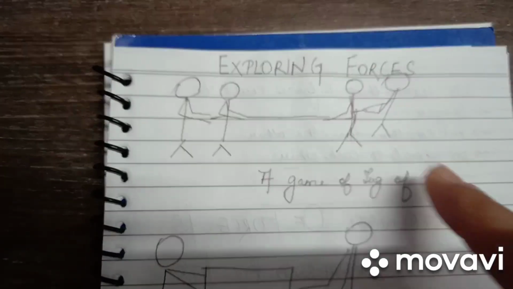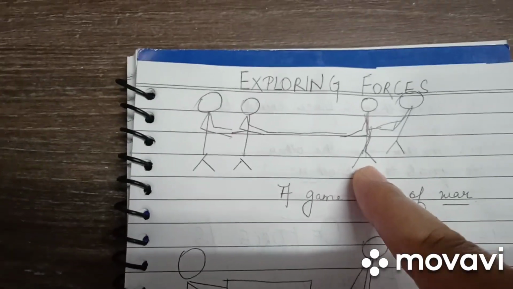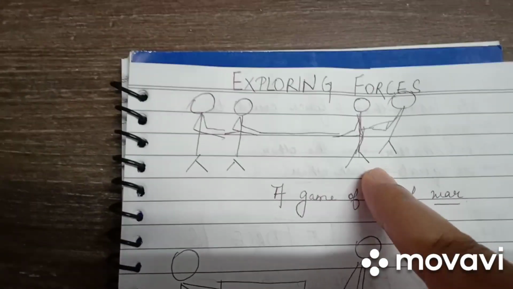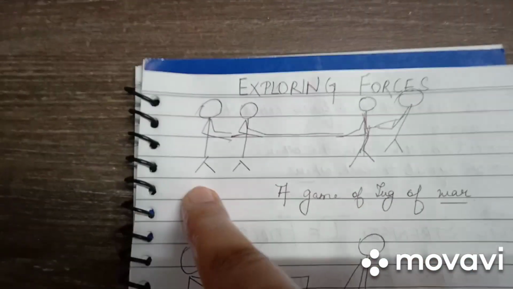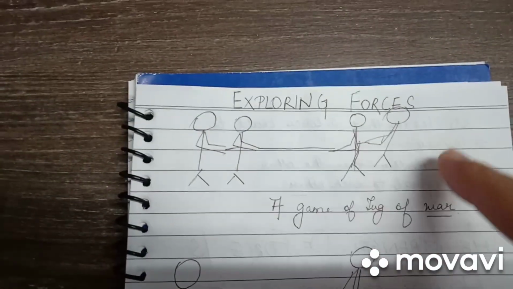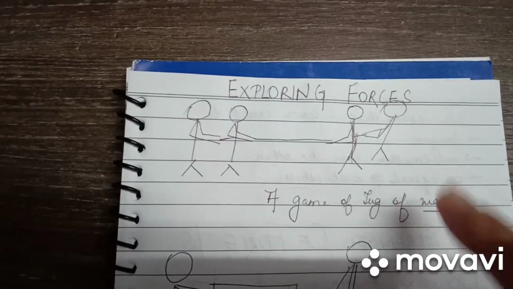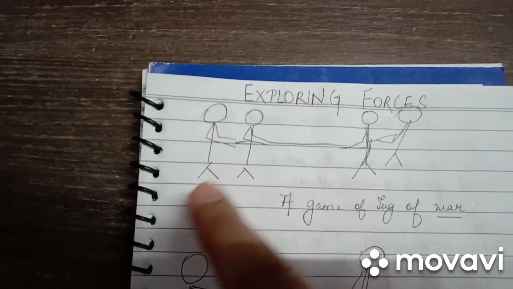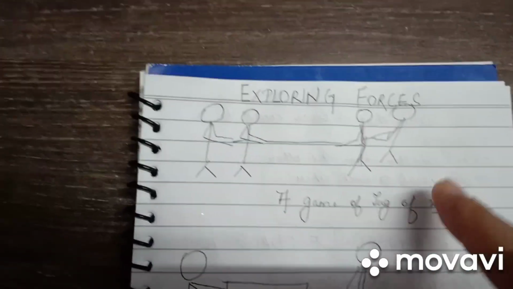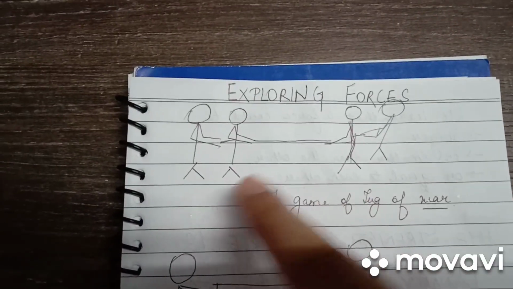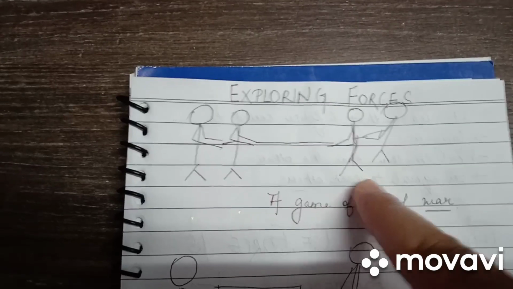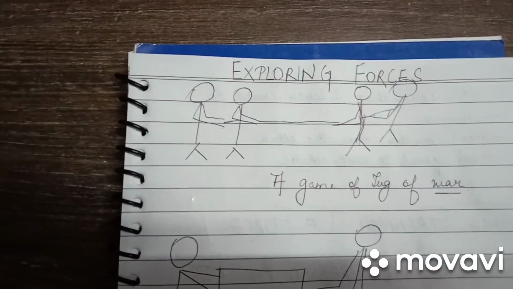Similarly, in the game of tug of war, when the force applied by one of the teams is more than the force applied by the other, the first team is able to pull the rope on their own side, as opposed to the case when the forces applied by both the teams are the same, where none of the teams is able to pull the rope towards themselves.